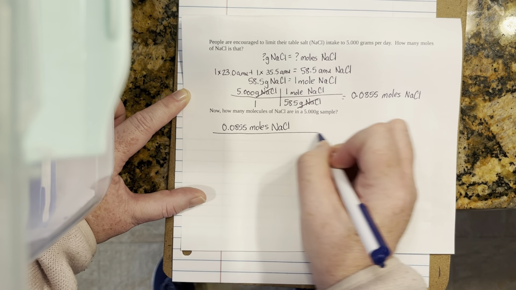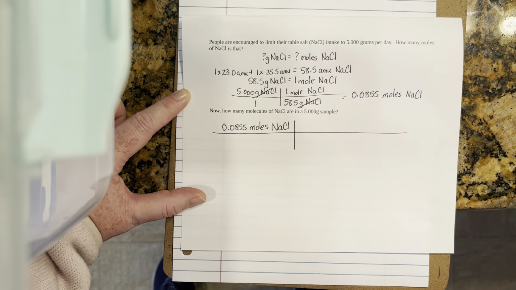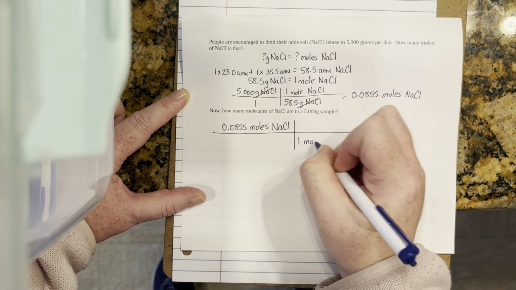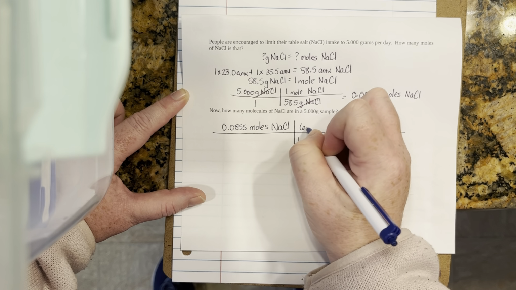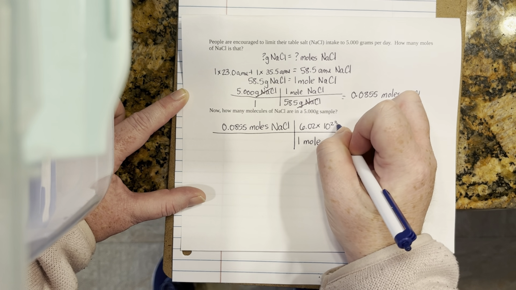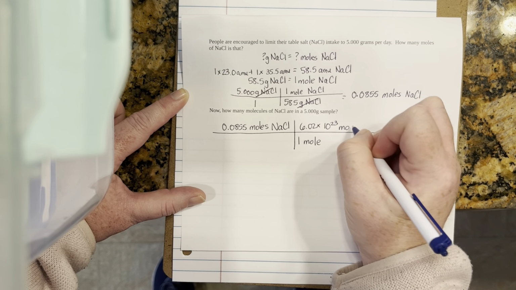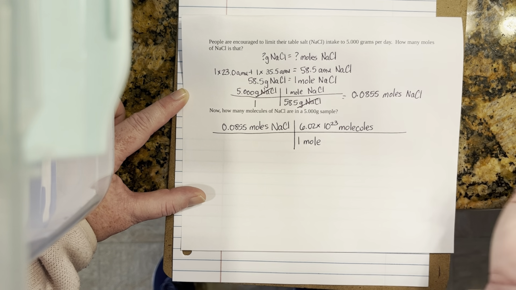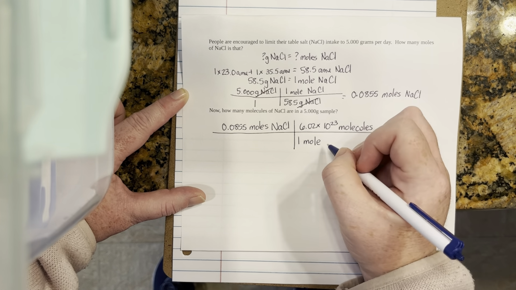And we know that in 1 mole, there's 6.02 times 10 to the 23rd molecules.